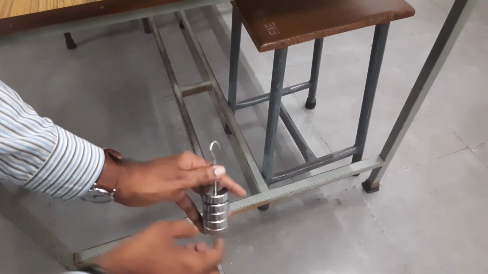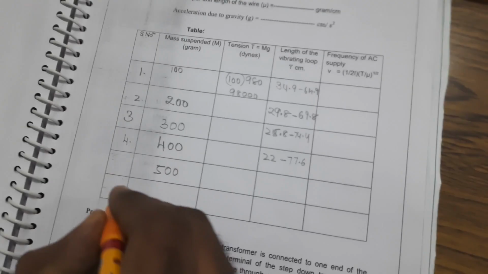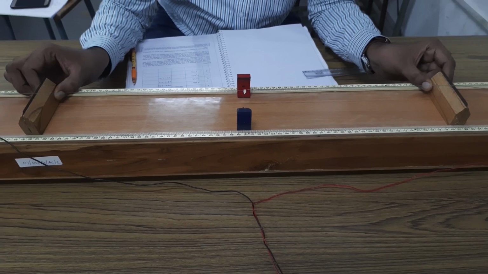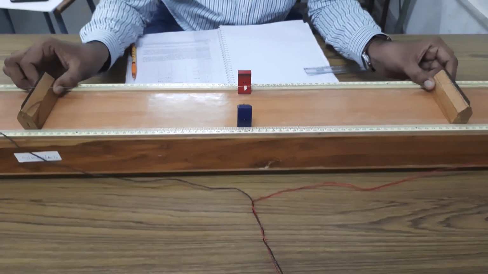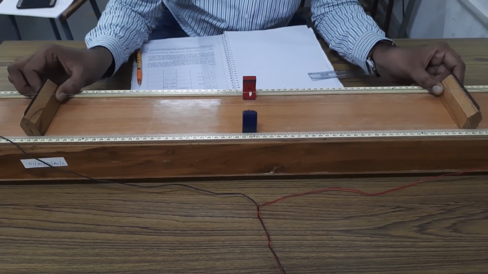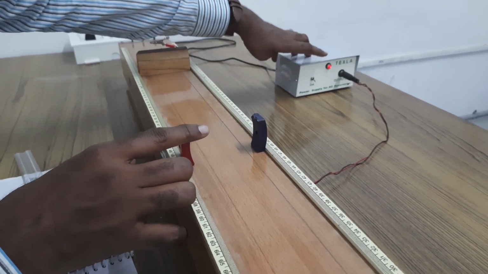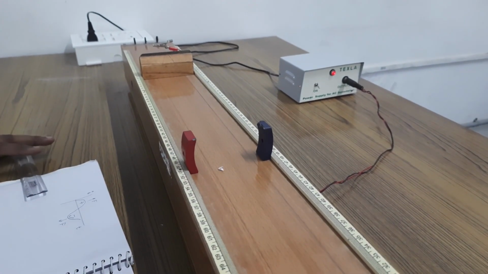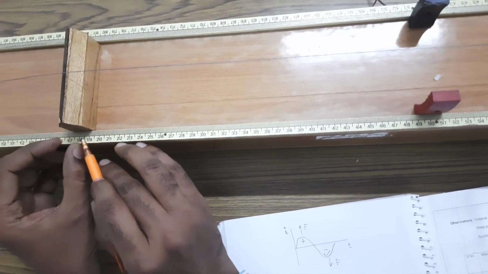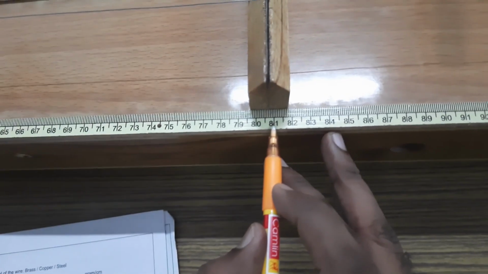Attach 100 grams so that the total mass is 500 grams. Slowly move the bridges to get the resonance condition. Recheck the resonance. The bridges are at 18.3 and 80.8.